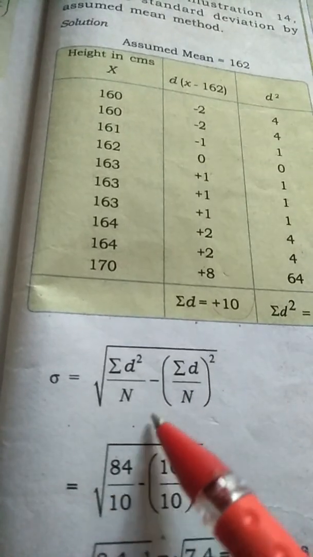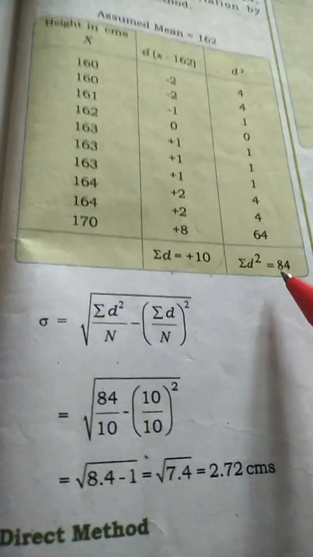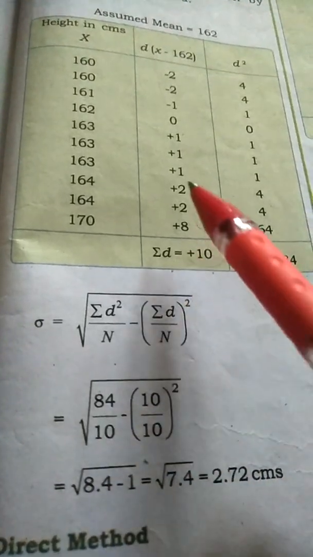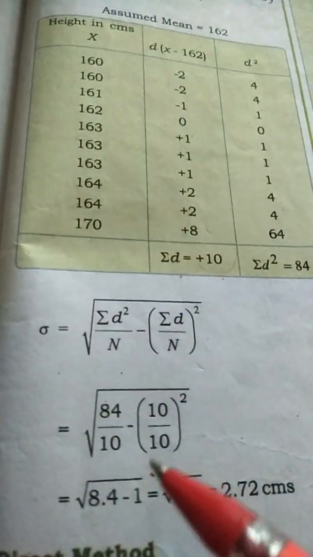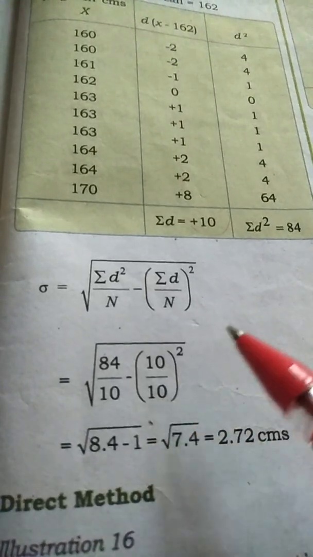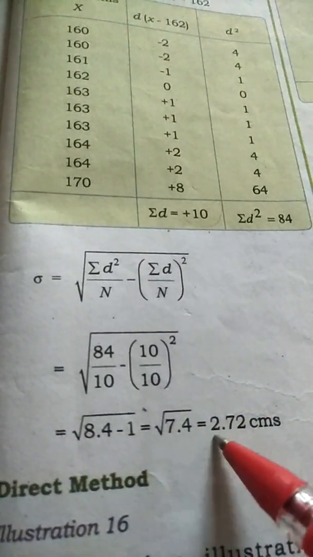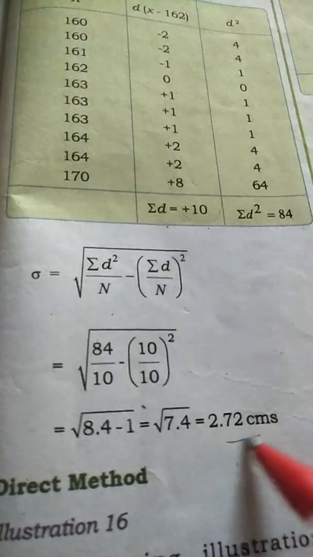Next, apply the formula. Summation d square divided by n minus summation d divided by n the whole square. Summation d square here is 84 divided by n. The number of observations is 10 here. Minus summation d here is 10, 10 by 10 the whole square. That means 8.4 minus 10 by 10 is 1, 1 square is 1 only. So that is equal to square root of 7.4. You will get 2.72 as the standard deviation.